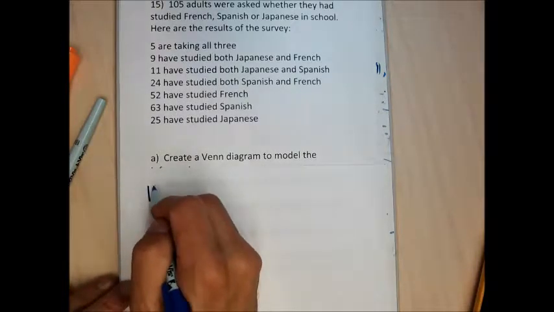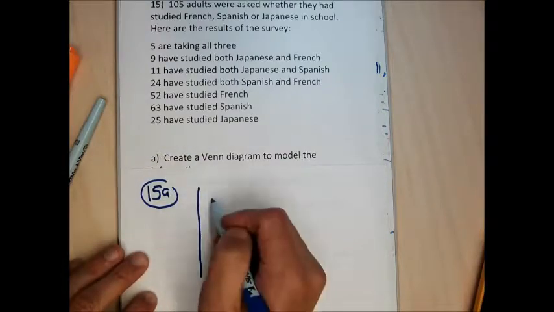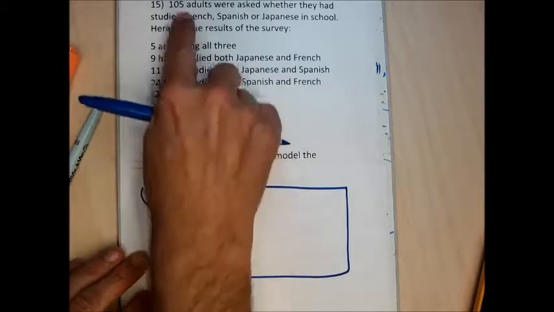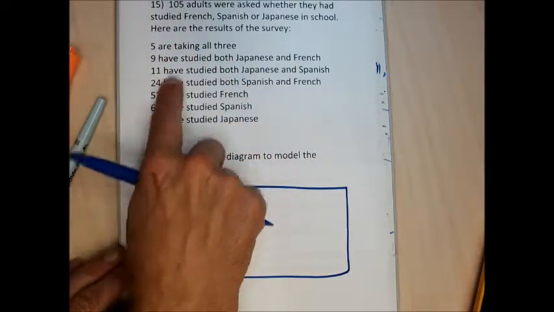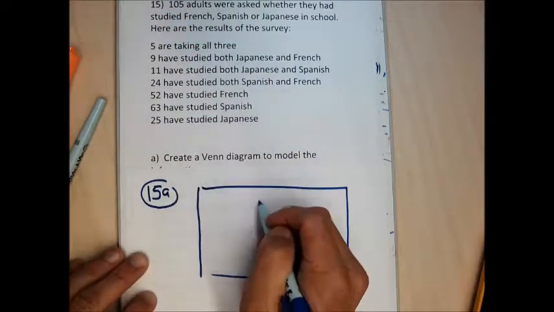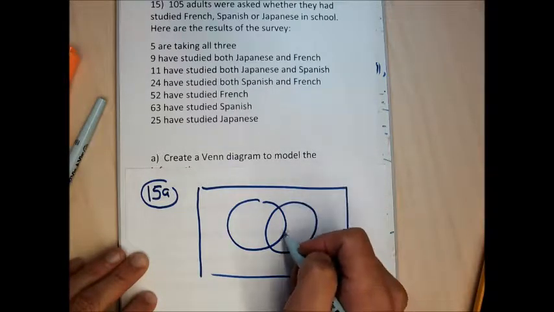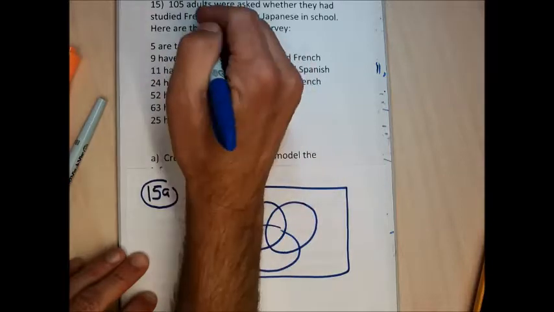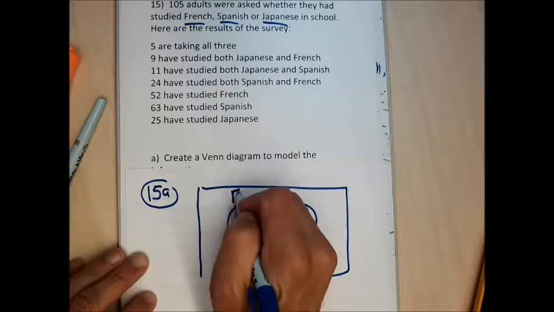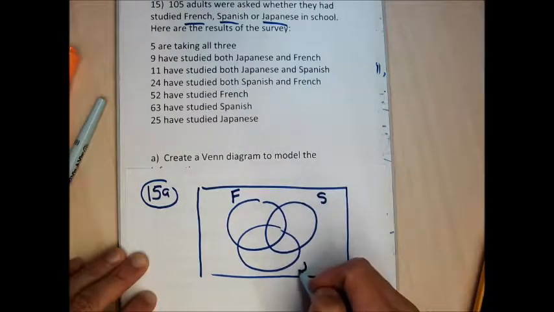So for 15A, I'm going to make my best stab at making a 3-circle Venn diagram that I'm going to use to answer questions about these 105 adults. If you add up these numbers, they add up to way more than 105 people. So this already clues me into the fact that I'm probably going to need to do subtracting. I need to create a 3-circle Venn diagram because 3 languages were mentioned. And I'm going to get lazy here. I'm going to call my French circle a big F, my Spanish circle an S, and my Japanese circle a J.